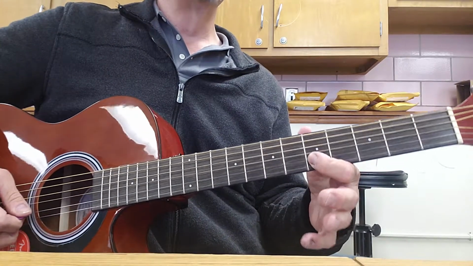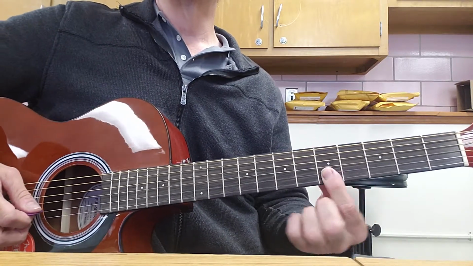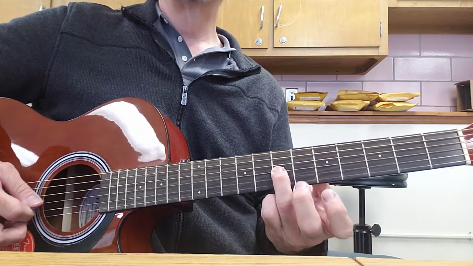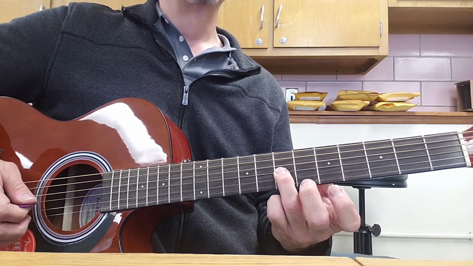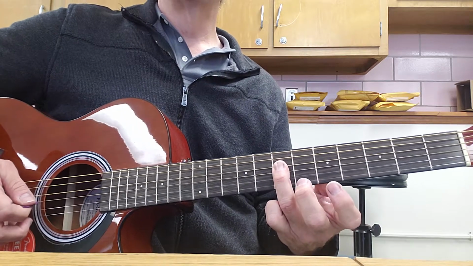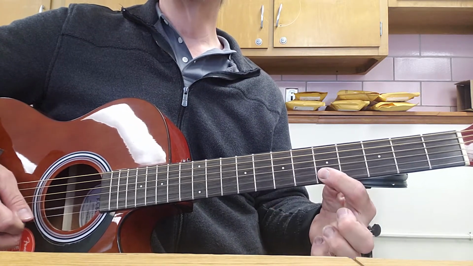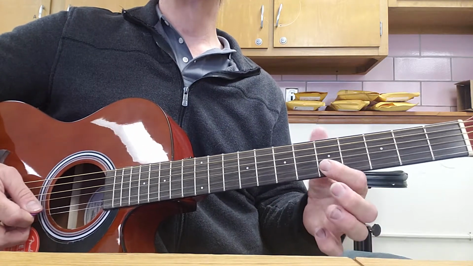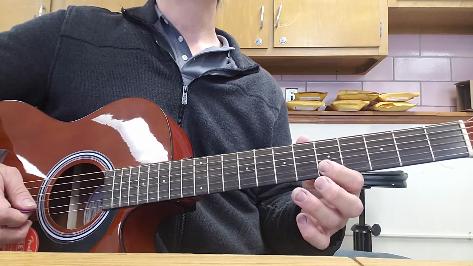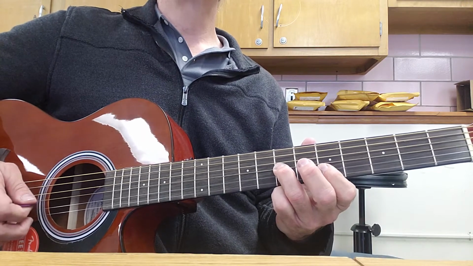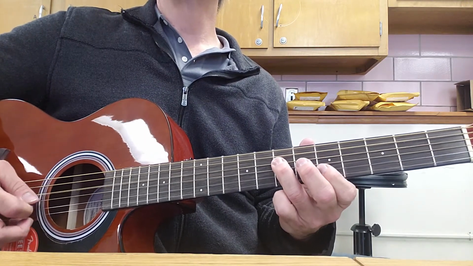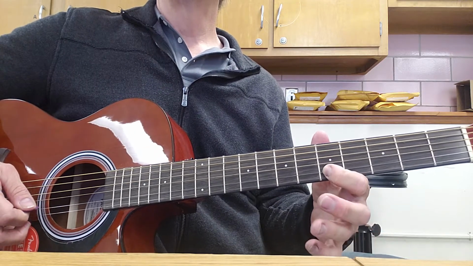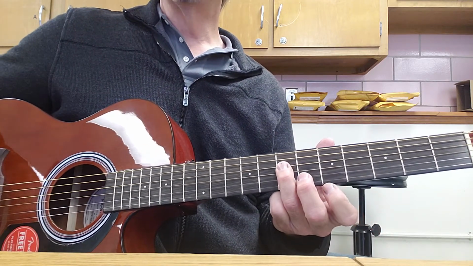So those last 4 measures starting on the 5 chord will look like this. 5 chord, 4 chord, 1 chord, back to the 5 chord. I'll do that again. My 5 chord, 4 chord, 1 chord, 5 chord, and then back to the beginning.